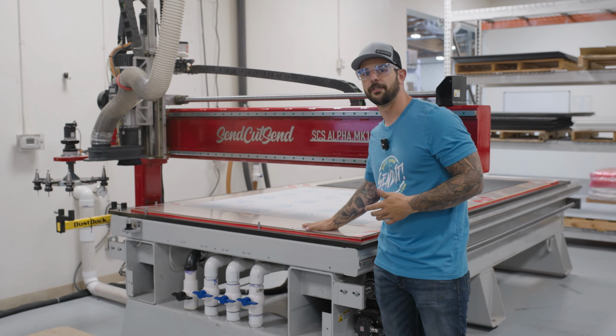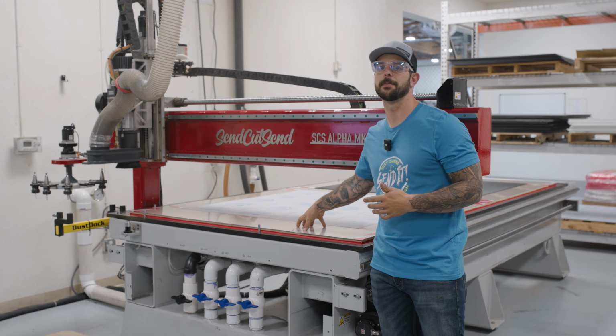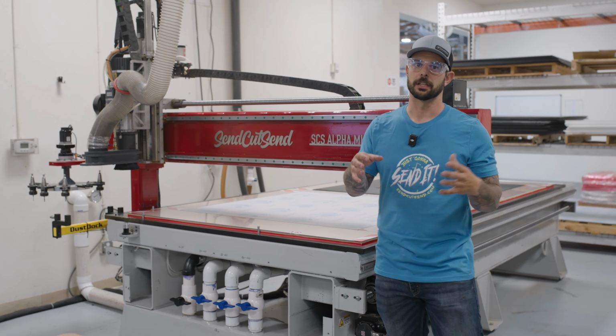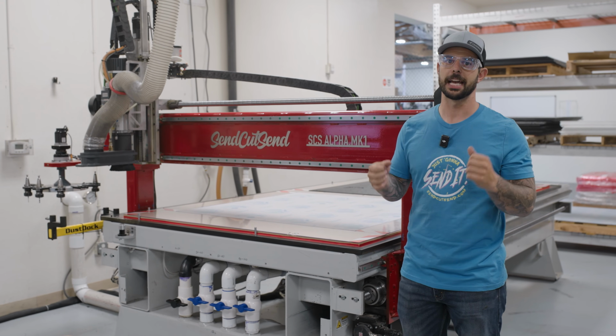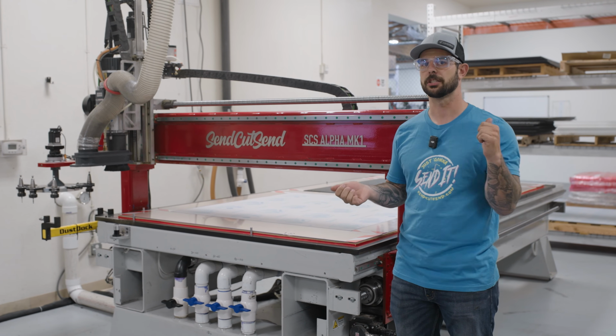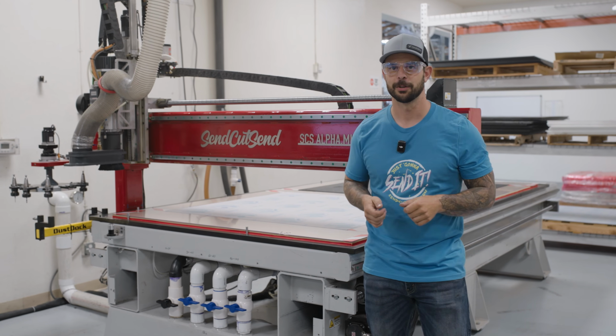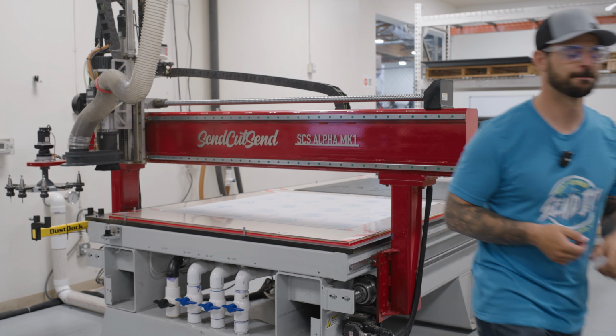Now, the last cool little factor on this machine is that it has a vacuum table that does all of our work holding, allowing us not to have to clamp each material down. We can simply turn off the vacuum, change out the sheet, turn it back on. Now, let's go check out our 3+ machines.